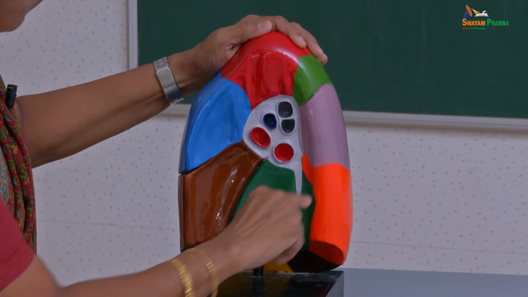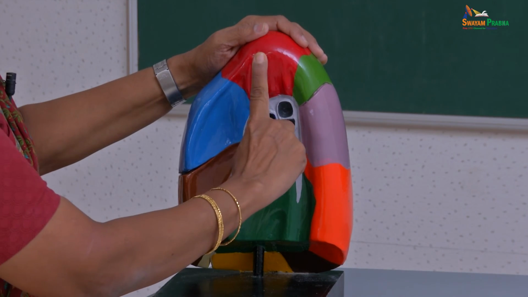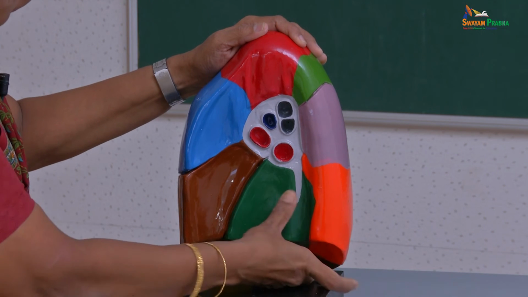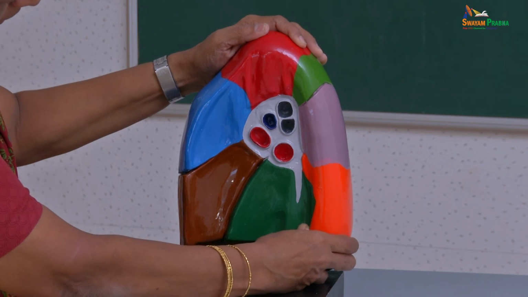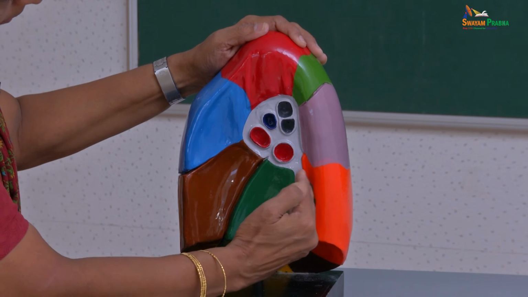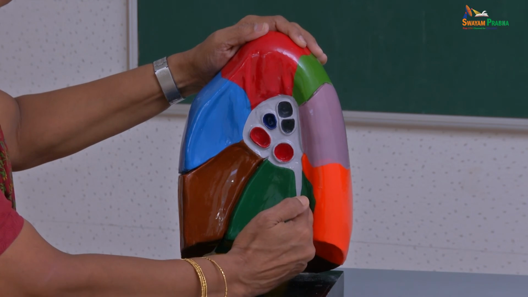In the intervening space there is the trachea, and we have the esophagus at the posterior portion, posterior to the pulmonary ligament.